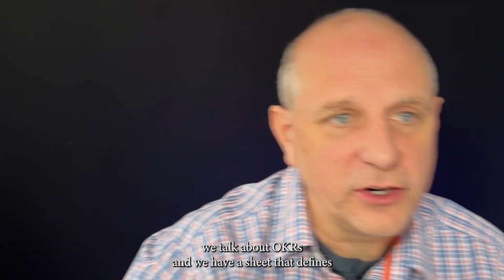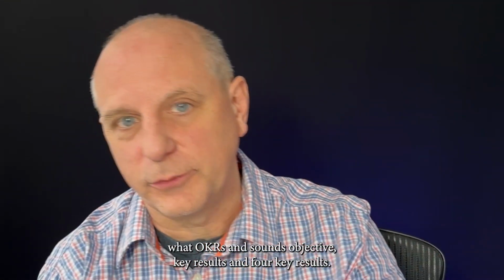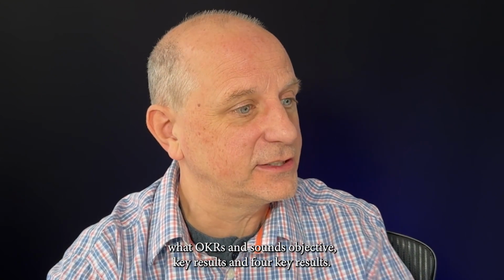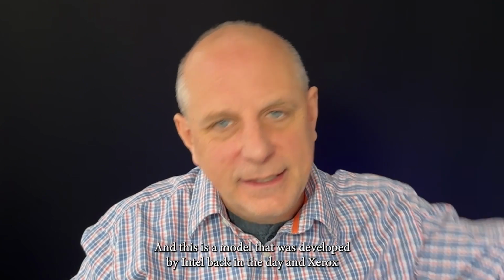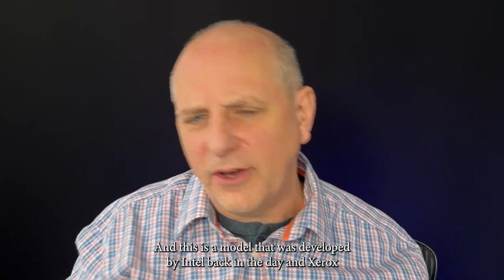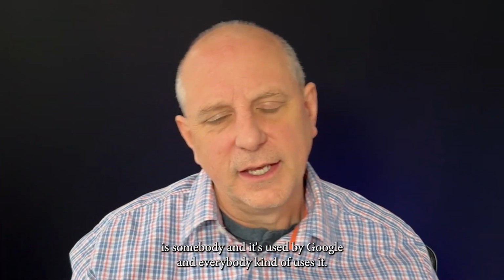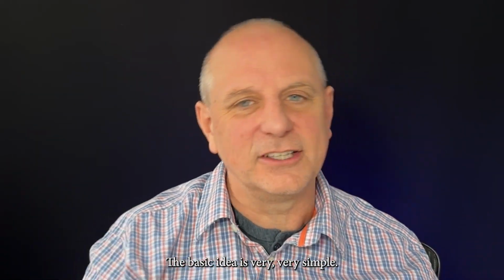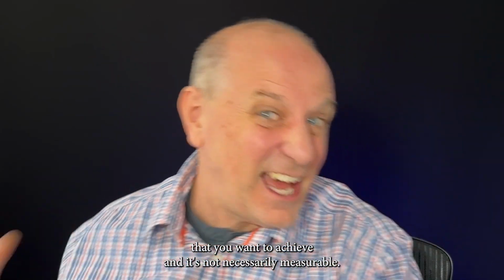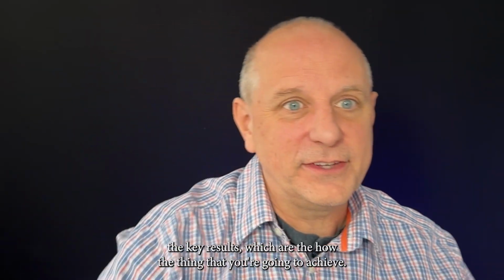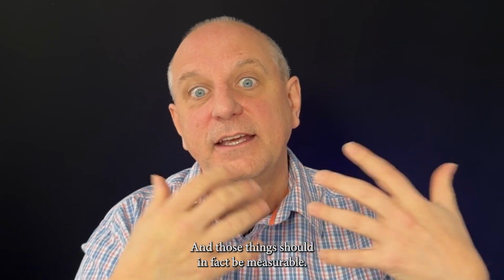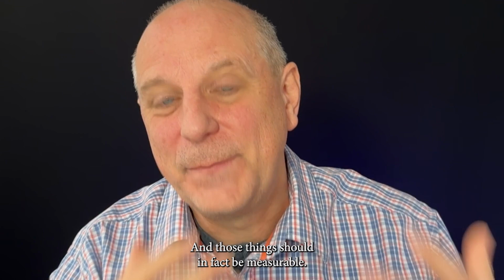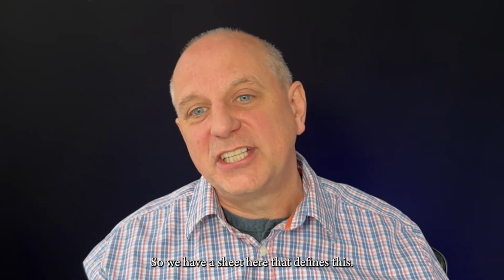We talk about OKRs, and we have a sheet that defines what OKRs are. O stands for objective. Key results stand for key results, and this is a model that was developed by Intel back in the day and Xerox or somebody, and it's used by Google, and everybody kind of uses it. The basic idea is very, very simple. There's an objective, a thing that you want to achieve, and it's not necessarily measurable, and then there are the key results, which are the how, the thing that you're going to achieve, and those things should, in fact, be measurable.